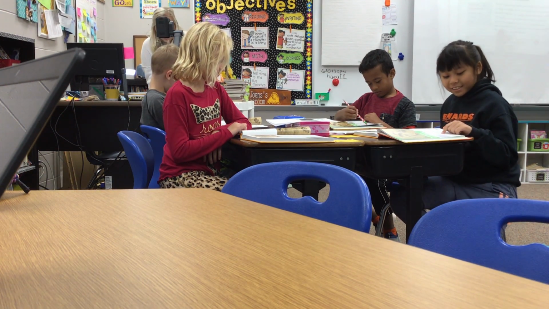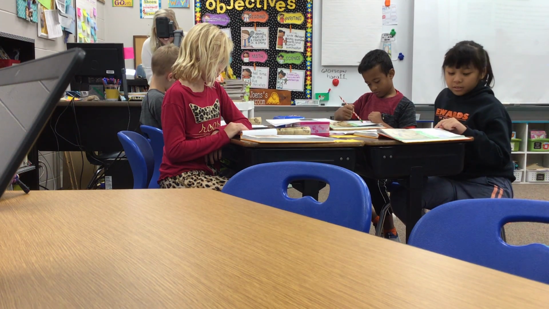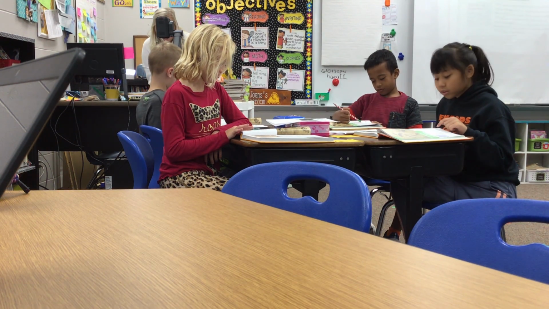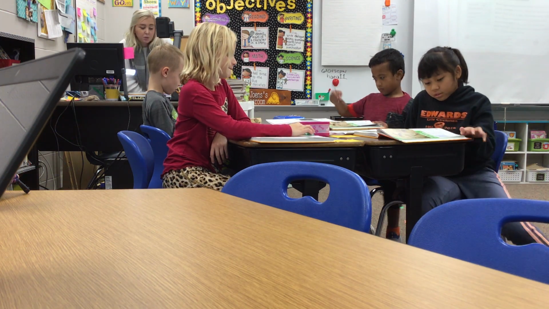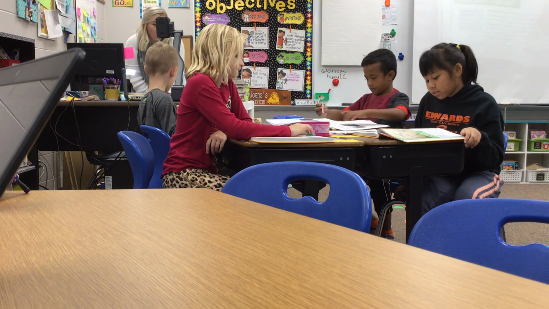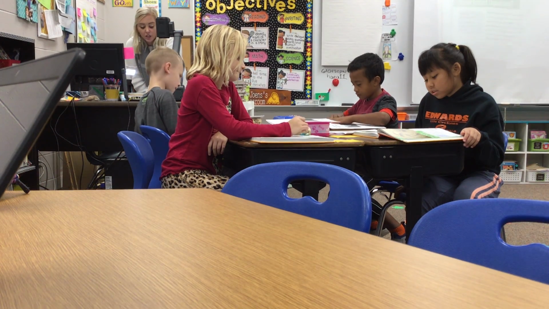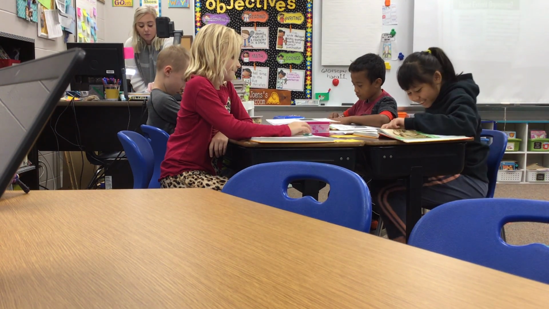dinosaurs. Scientists have learned what dinosaurs looked like and how they behaved. I'm still going to read this page myself, but I want you all to follow along just like you've been doing with your fingers. Extinction.